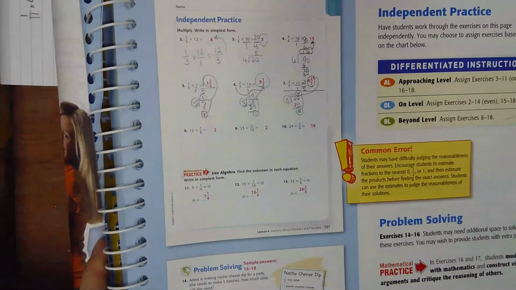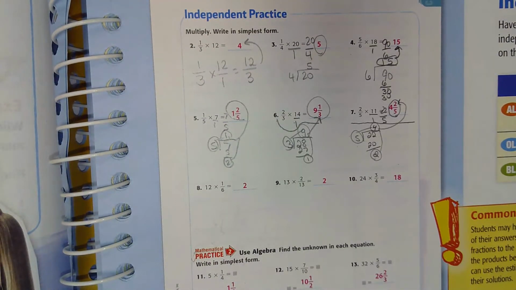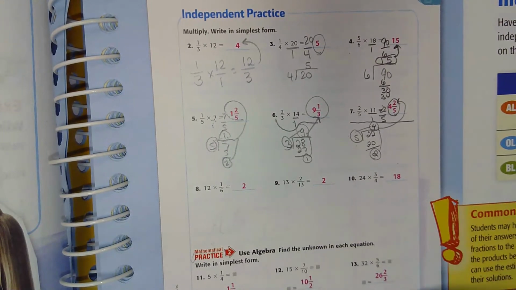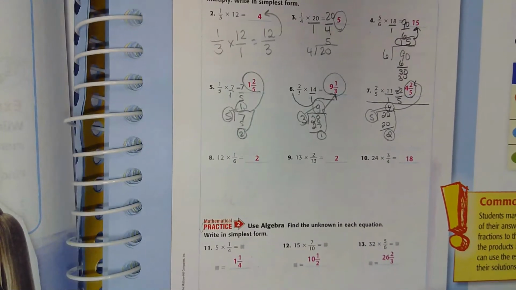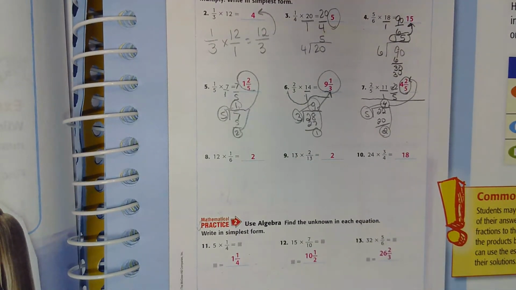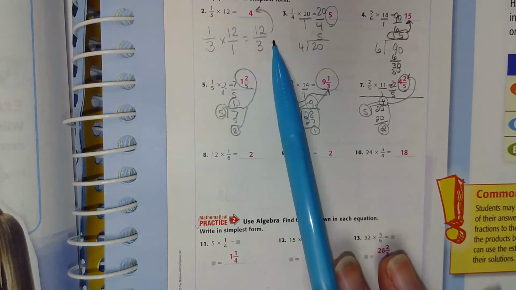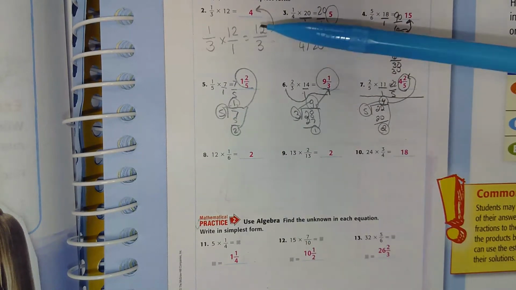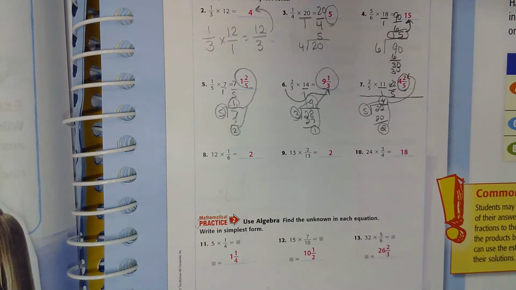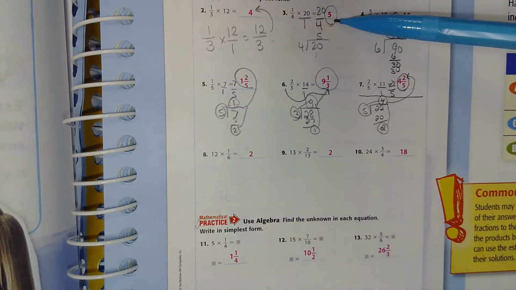So on some of these, I am showing you all of the work that's involved. On the last 6, I'm expecting you to be able to figure out how your work would match and get to the final answer. So on number 2, I rewrote the whole problem, multiplied straight across, got 12/3. This one I didn't even have to really write out. 12 divided by 3 I know is 4. 1/4 times 20 over 1. 1 times 20 is 20. 4 times 1 is 4. 20 divided by 4. Oh, that comes out real nice and even to be 5.